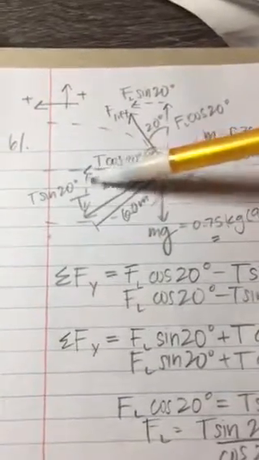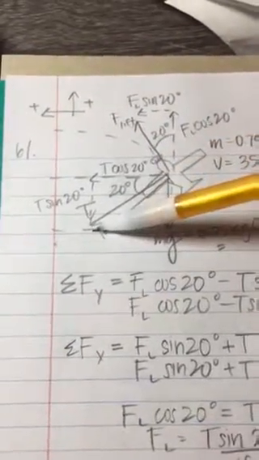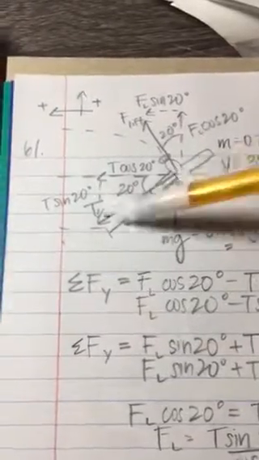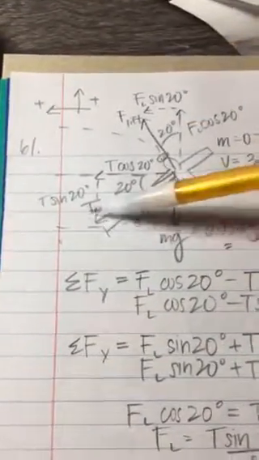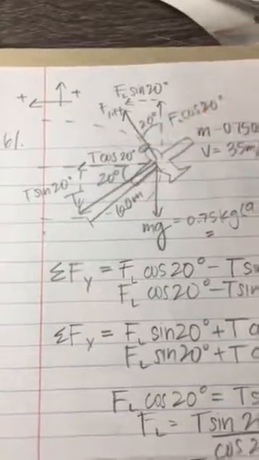And then we have it down. So the tension is pulling this plane down, because if you think about it, if it didn't have tension, the plane would just fly up. So that's negative T sine 20.